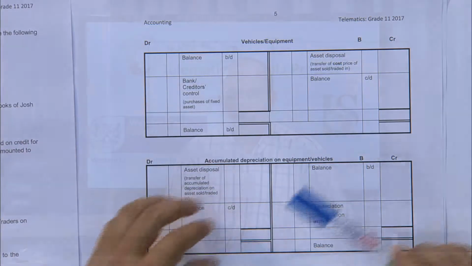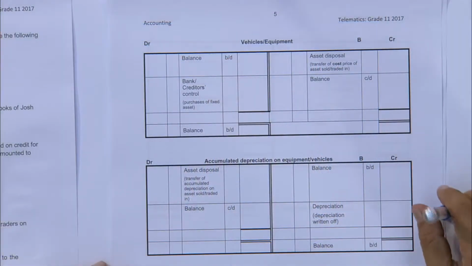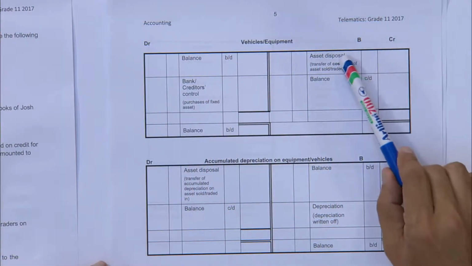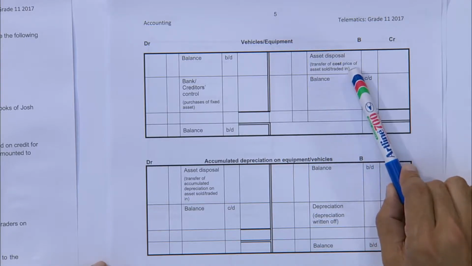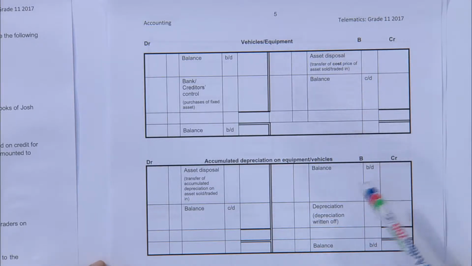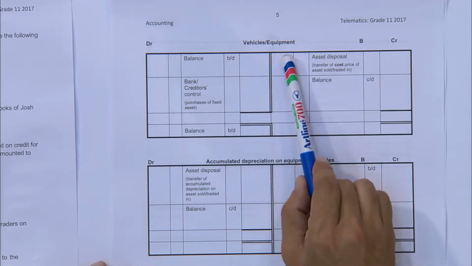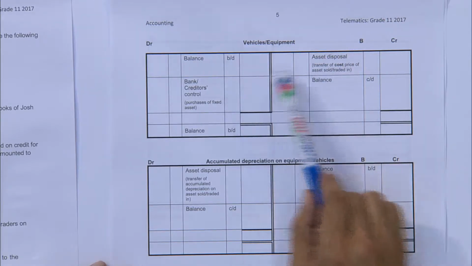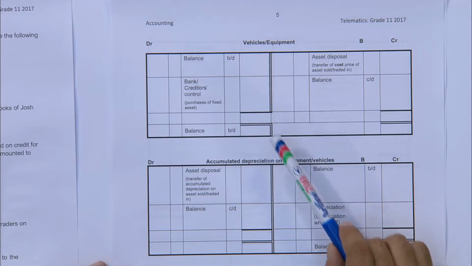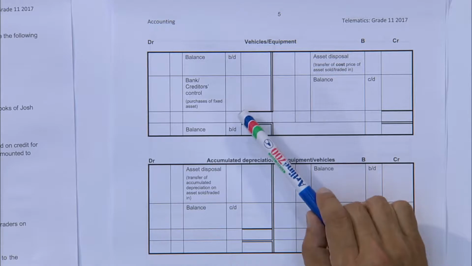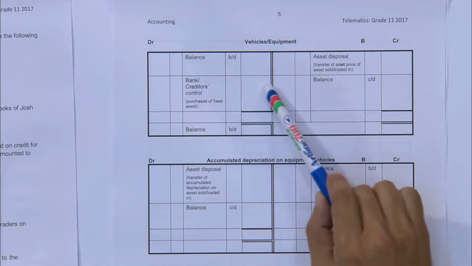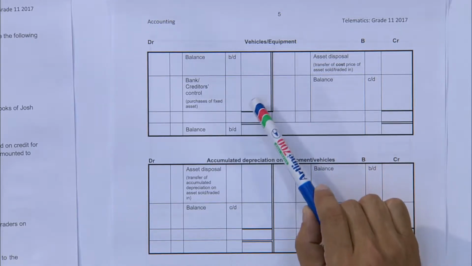Then the only item that can appear on the credit side of the vehicles account will be the asset disposal, and that will be the transfer of the cost price of the item that you are selling. So whenever we're dealing with vehicles or equipment, we are only dealing in the cost price, because the GAAP principle that we're talking about is the historical cost price, the amount that we paid for the item at the time when we purchased it.